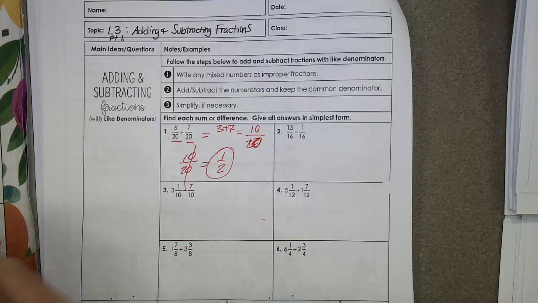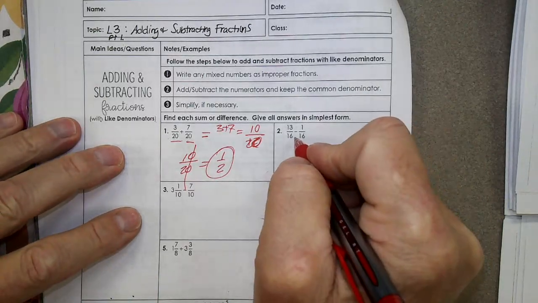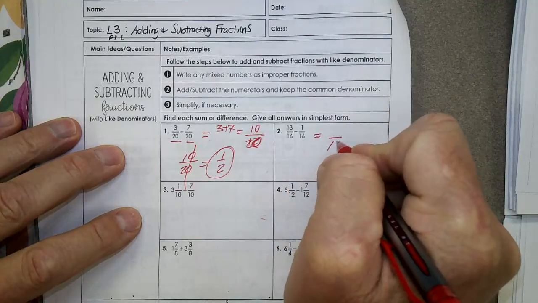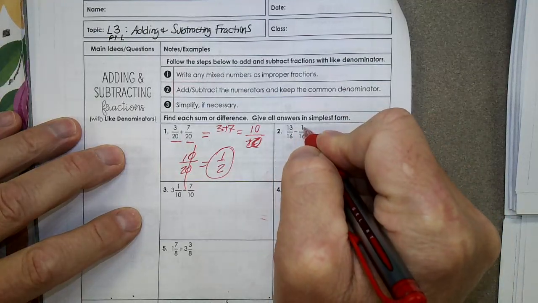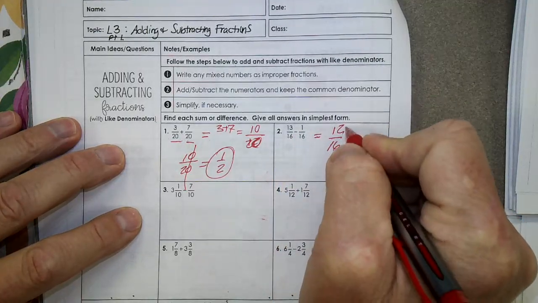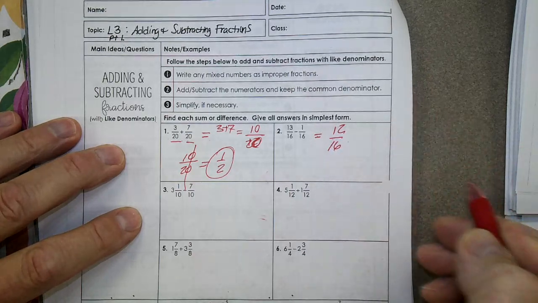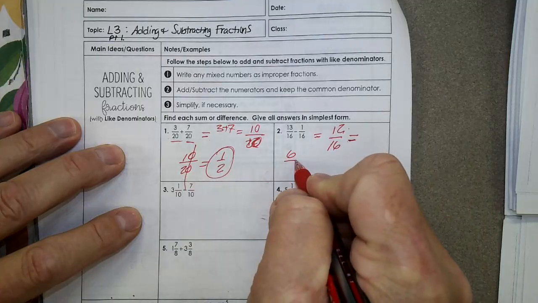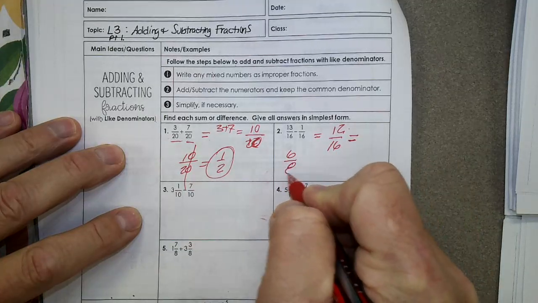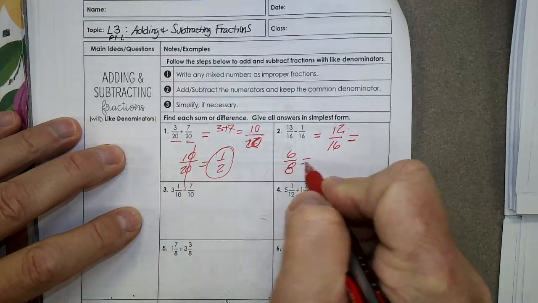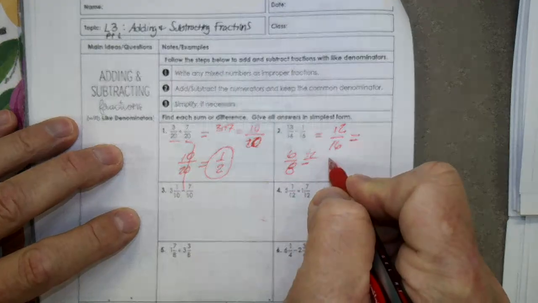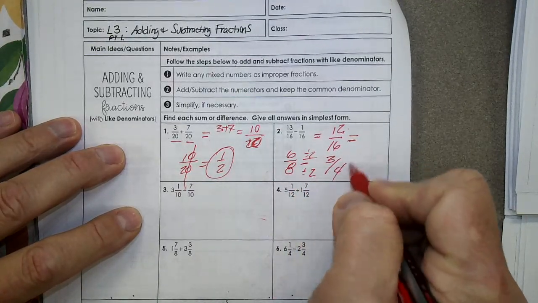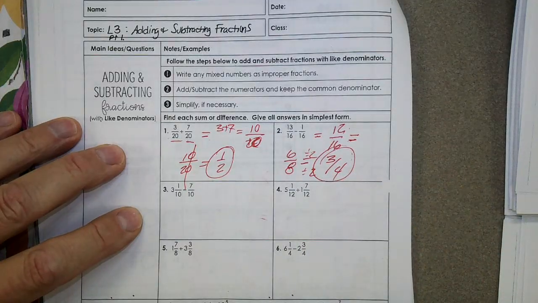All right, let's take a peek at 13/16 minus 1/16. So 16 stays the same. 13 minus 1 is 12. Those are both even, so that can be simplified. Divided by 2 is 6. Divided by 2 is 8. We can go again. Divided by 2 is 3. Divided by 2 is 4, and that goes to 3/4, right?